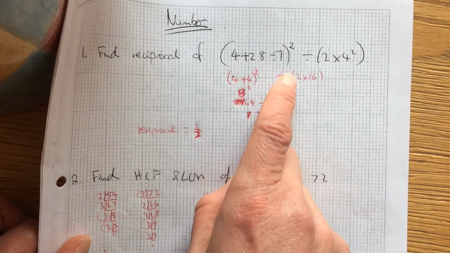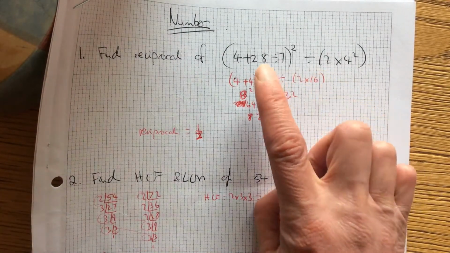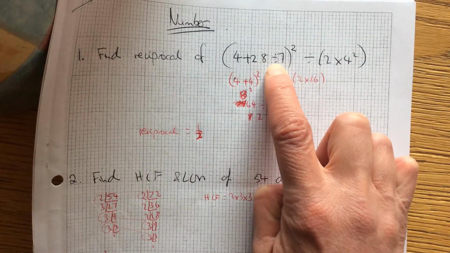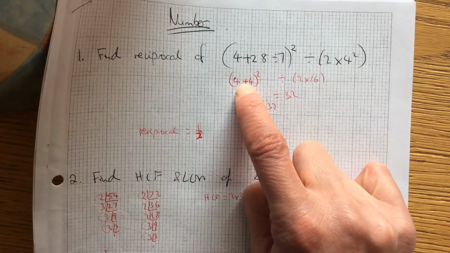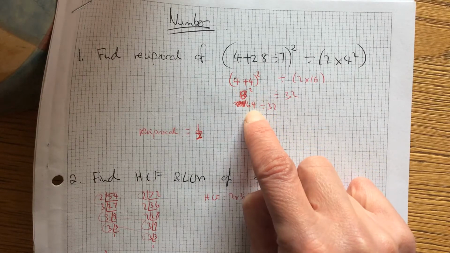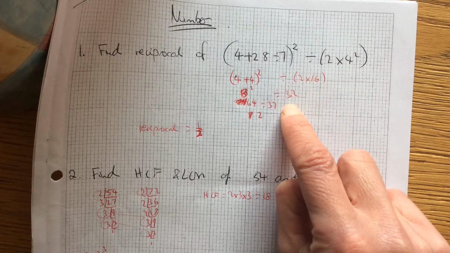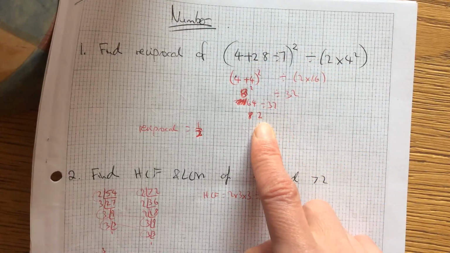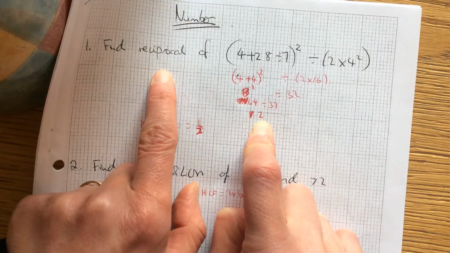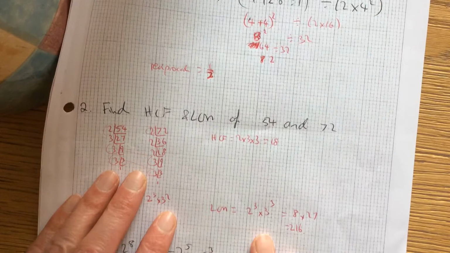Find the reciprocal of this. Now, first of all, can you see BODMAS in here? So let's get this fixed. 28 divided by 7 is 4. 4 add 4 is 8. 8 squared is 64. Then do your power first. 4 squared is 16 times 2 is 32. So that sum comes down to 64 divided by 32, which is 2. Remember the question wants the reciprocal. So reciprocal is 1 over 2. Remember reciprocal is 1 over.